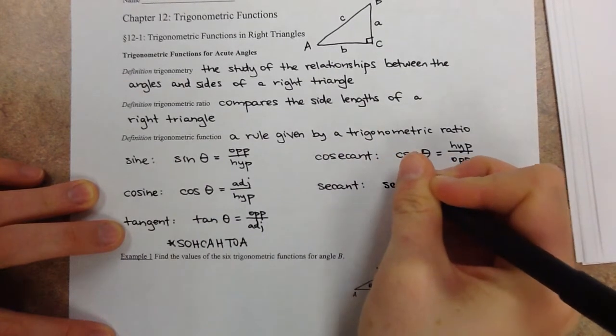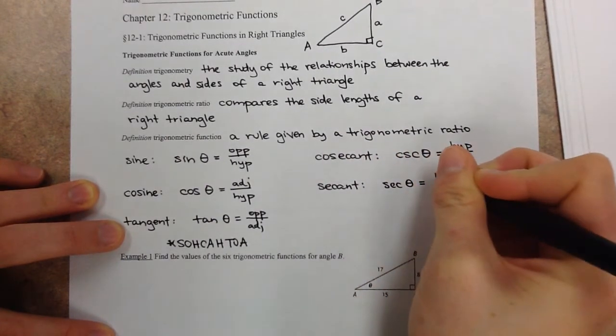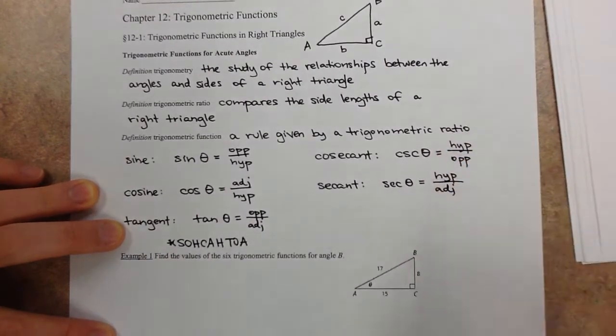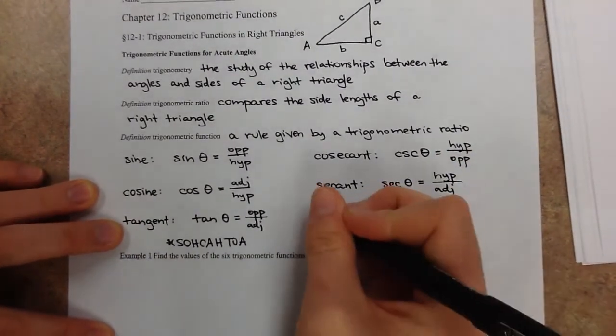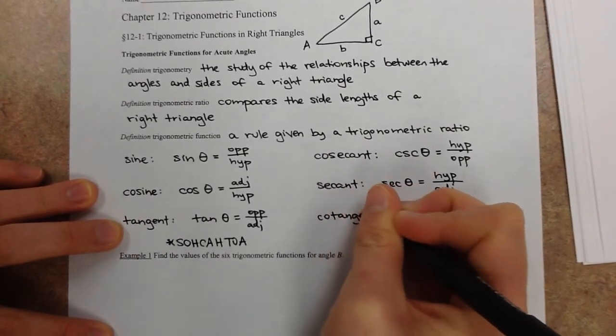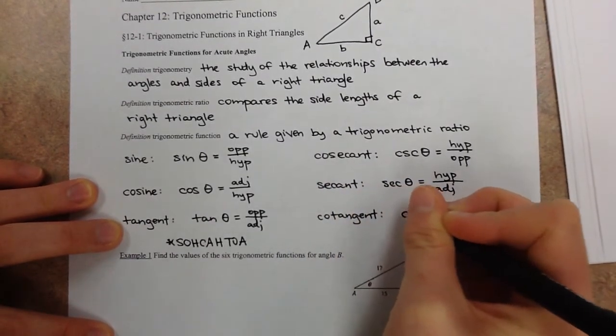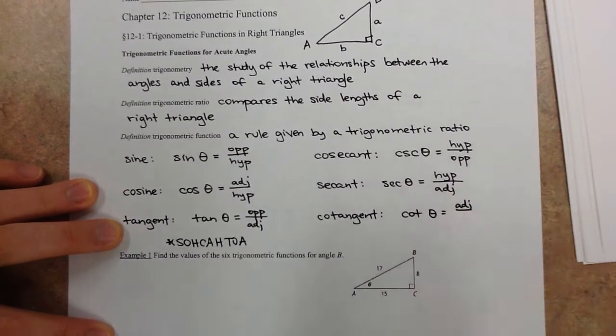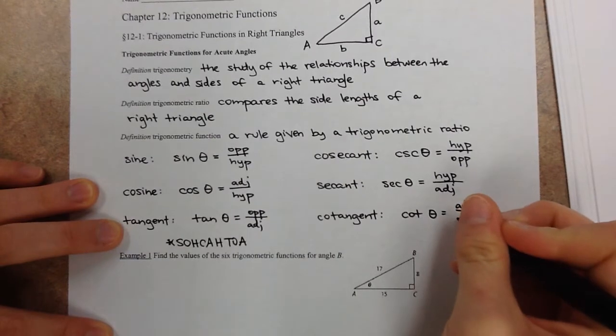We use SEC of theta, and that is the hypotenuse again in the numerator, this time divided by the adjacent side. And third, the last one we haven't covered yet, is called cotangent. We use COT for that, and that is the adjacent side in the numerator divided by the opposite side.